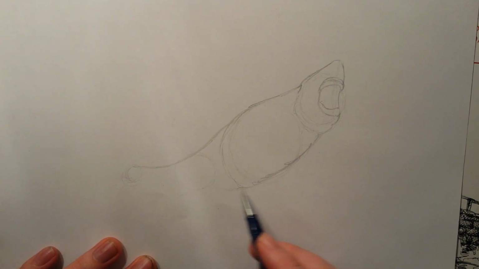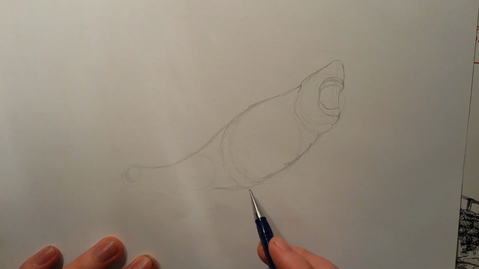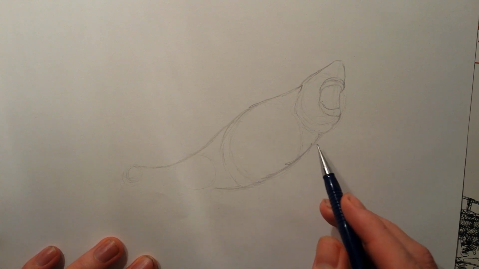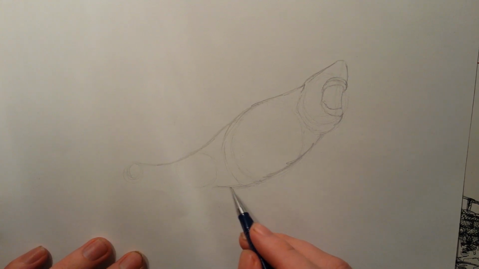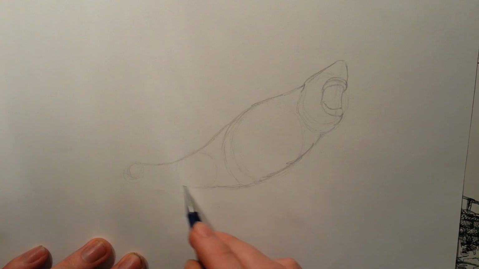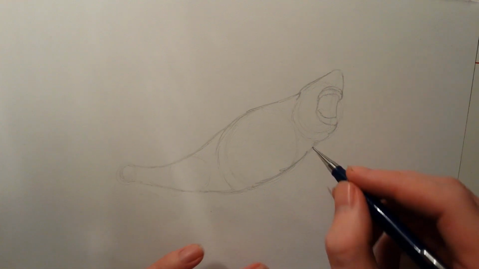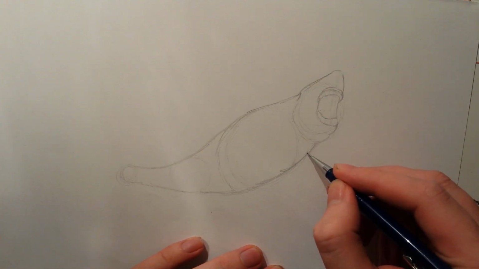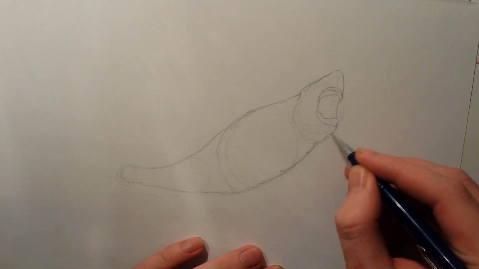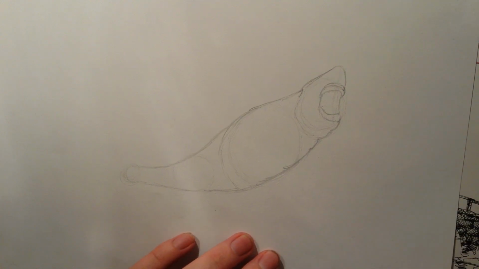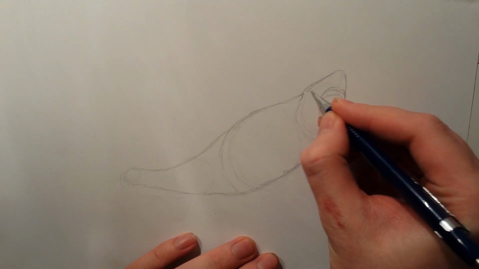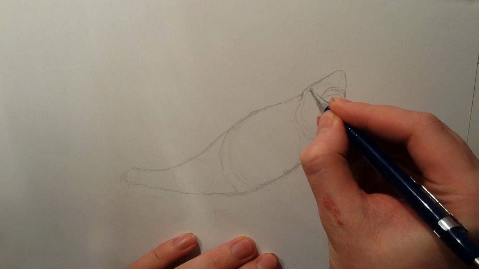So again, don't draw it with too dark lines, don't press down too hard on your pencil, because otherwise it will ruin the chance to get something great out of it. So now we want to draw his eye in, which is about over there.